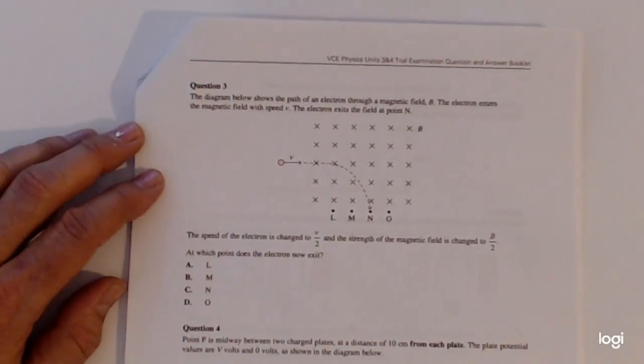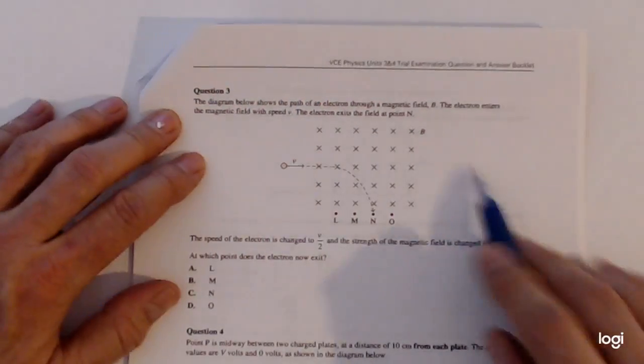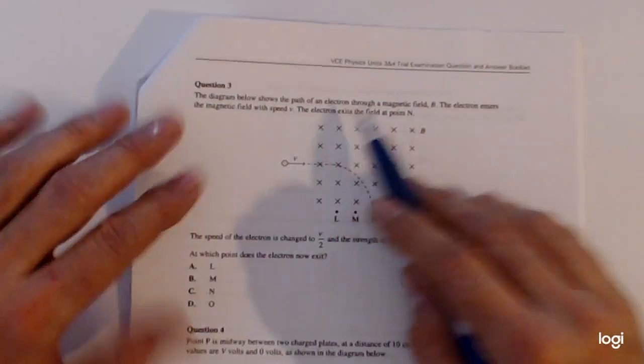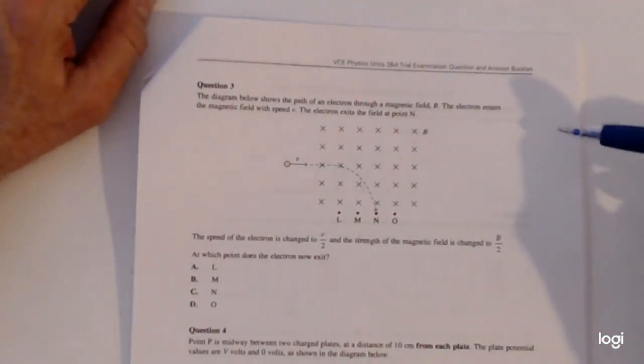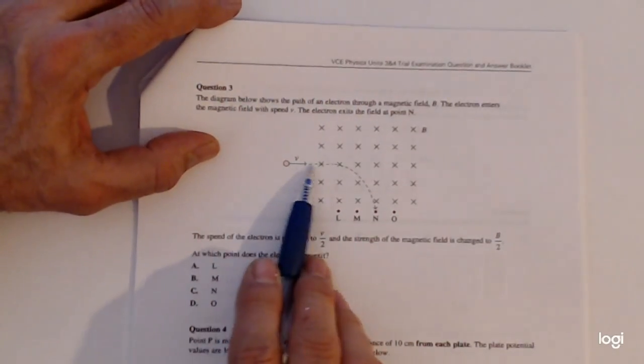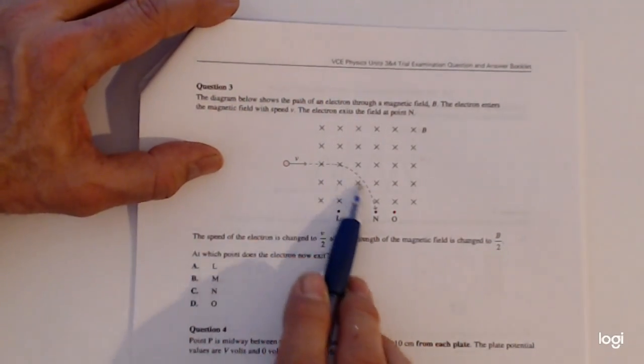Okay, here's question 3. Hopefully it's big enough for you to see. You've got it in front of you anyway, doesn't matter. All right, the diagram shows the path of an electron. It's negative, left-hand rule, okay? Electron through a magnetic field B. The electron enters the field there, exits there, has a circular path inside the field.